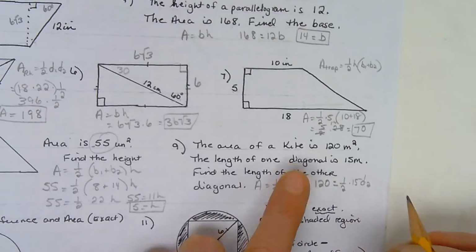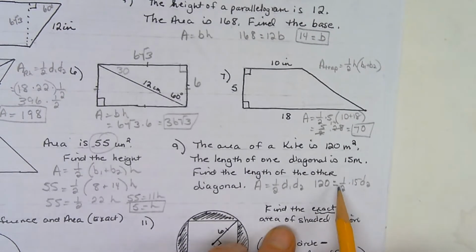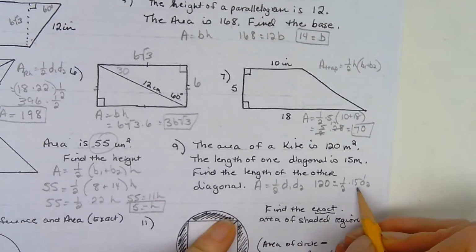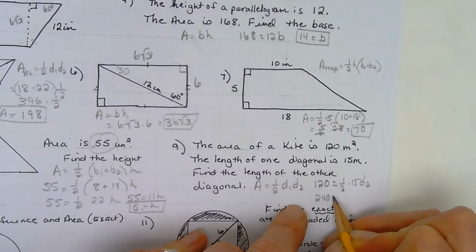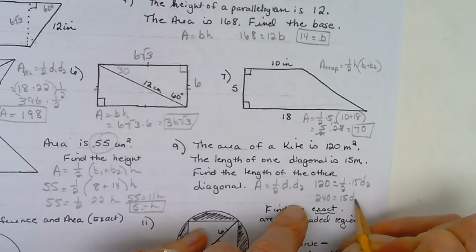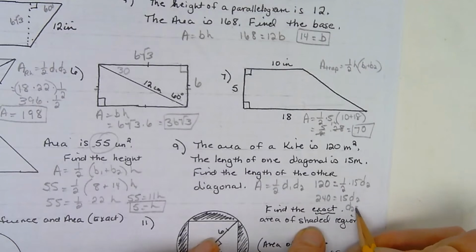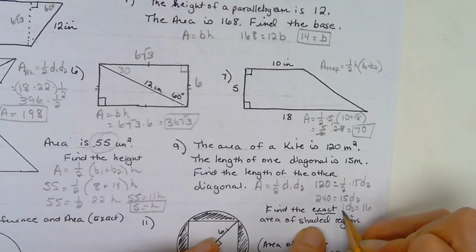What's the other one? Okay, so I have 120 equals 1/2 times 15 d2. I'm going to multiply everything by 2 to clear the fraction, and I get 240 equals 15 d2. To find d2, I'm going to divide 240 by 15. And I get 16.